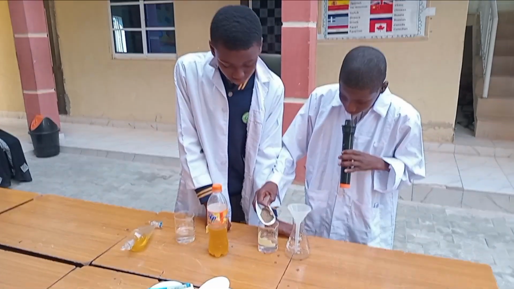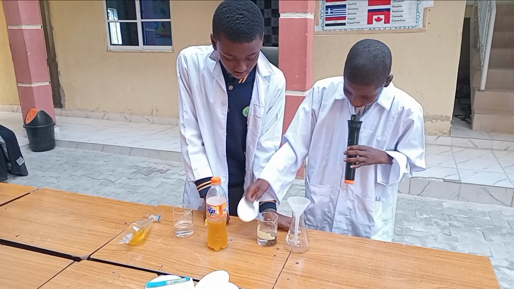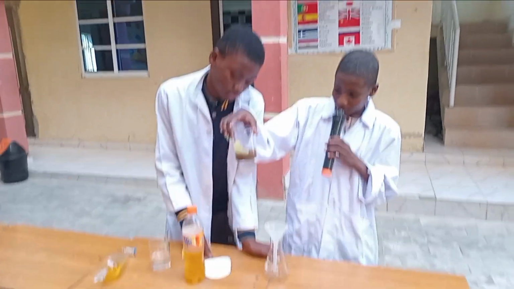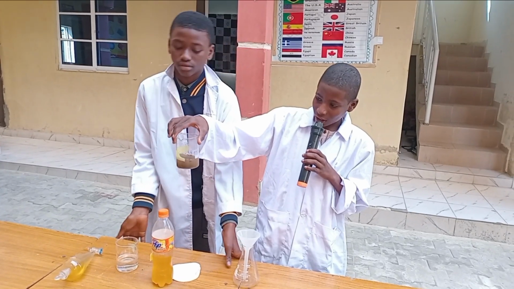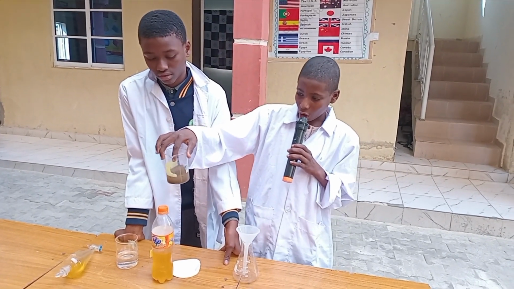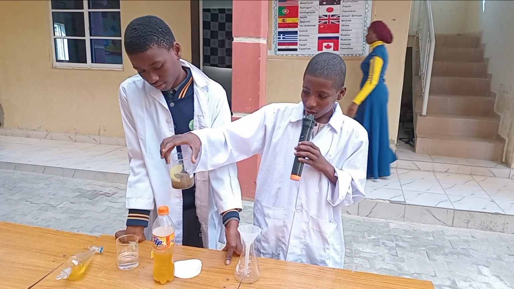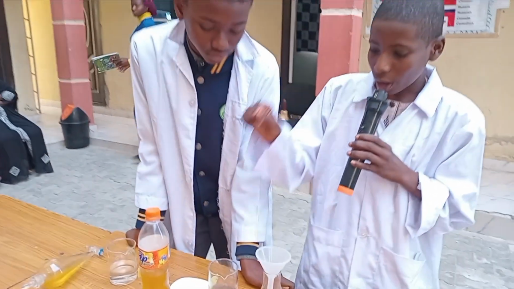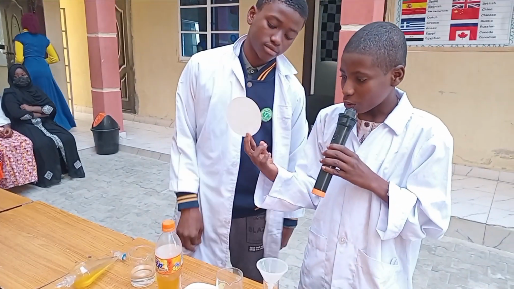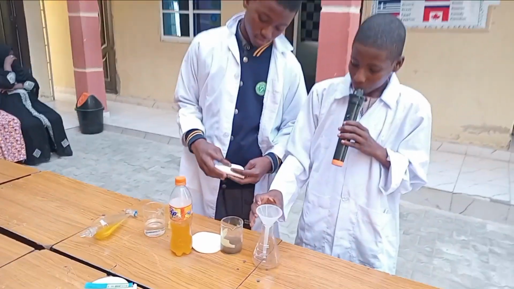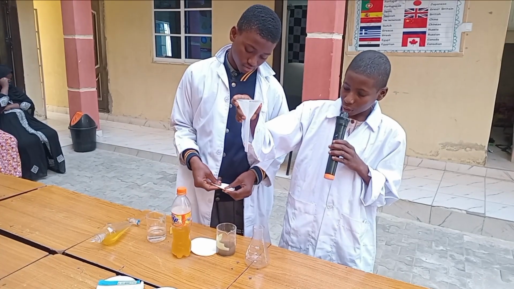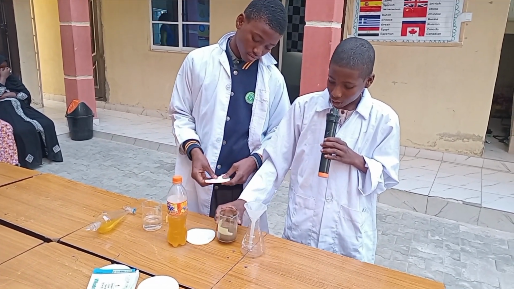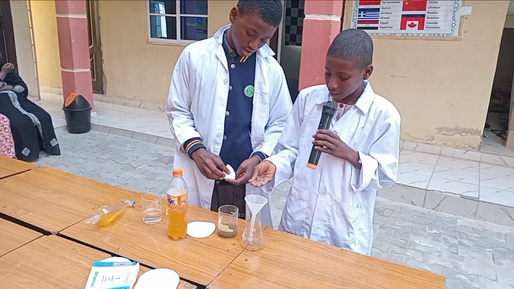Now we are going to mix our sand with our water. As you can see, the sand is not mixing with the water completely because it is insoluble. You can see the particles of the sand inside. So now we are going to use a filtration paper. We fold it how it's supposed to be folded, put it inside a filtration funnel, and then pour our water inside where it will separate the sand and the water.